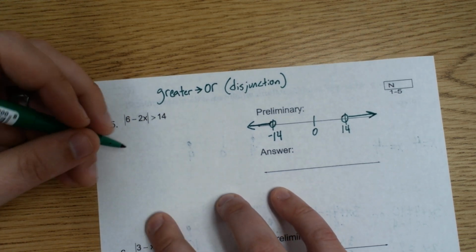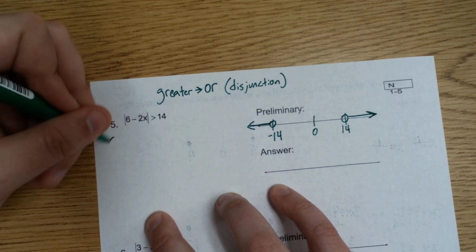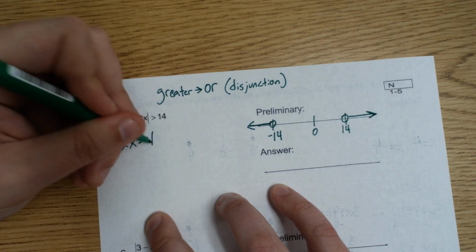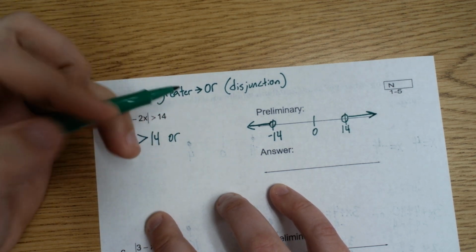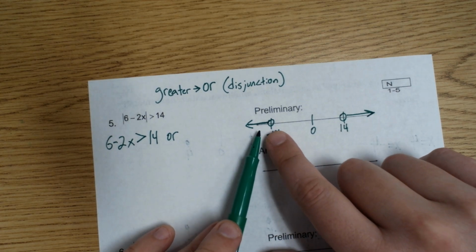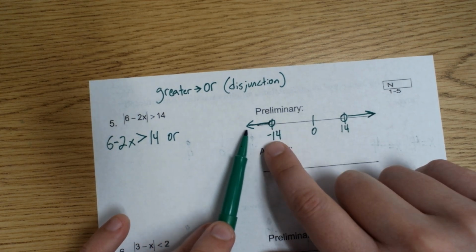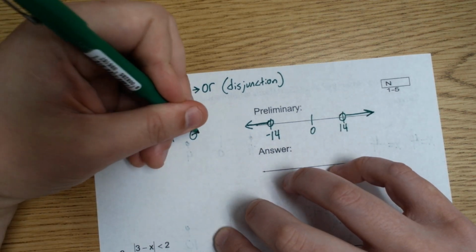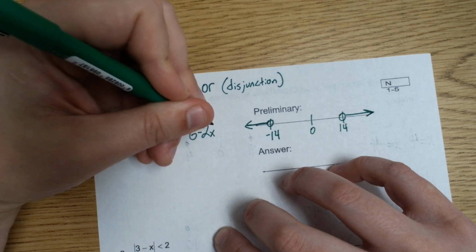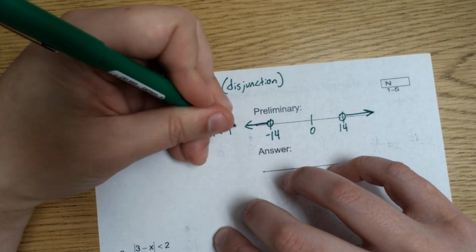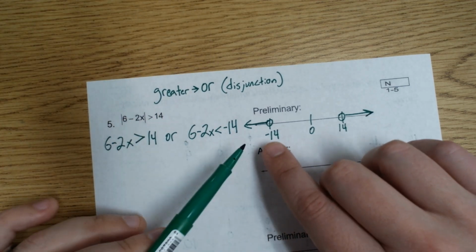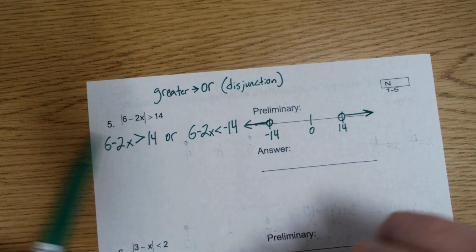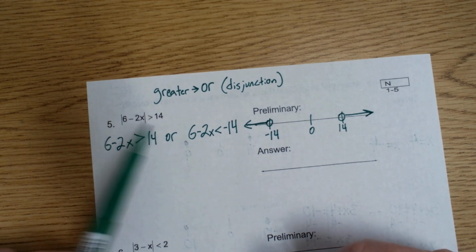So I have 6 minus 2x is to be greater than 14, or, this is where I'm going to look here, all these numbers would be less than negative 14, so I'm going to write this as 6 minus 2x is less than negative 14, because that gives me a larger negative number, which, as it's an absolute value, turns it into a number that's greater than 14.